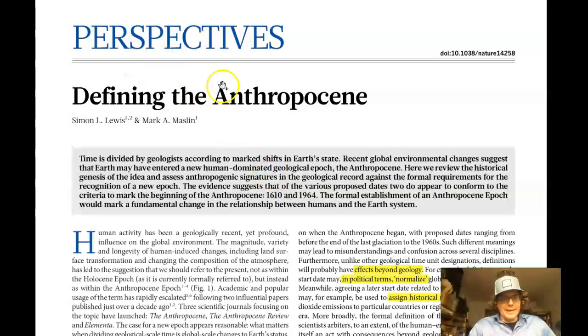It is in a perspectives section, so it doesn't go through the same rigorous process that it would if they had primary research that they were presenting. Here they're reviewing research, and they're proposing, based on that review of other research, a particular perspective or way of thinking about it. All right.